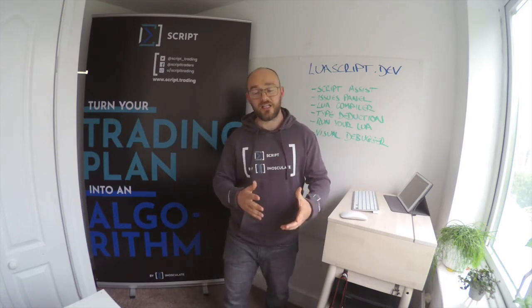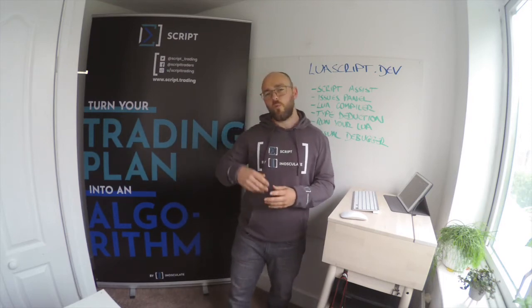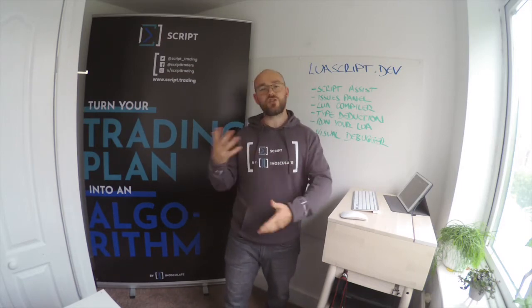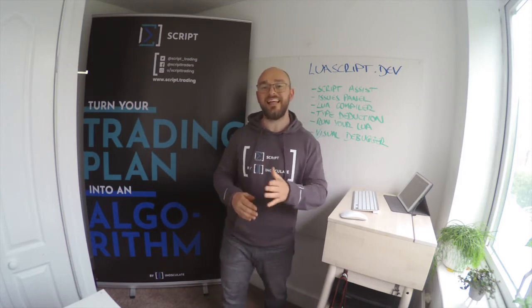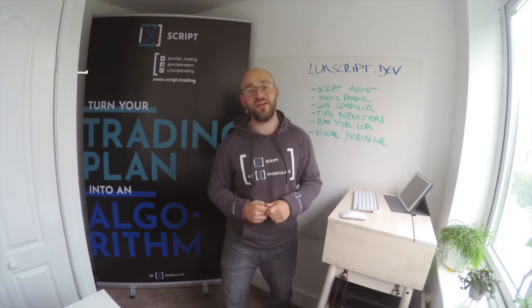Now we all know that code also has branches within it, which we know don't always run. So you could run a script a million times over and one particular area of the code doesn't get touched until it does, and unfortunately that's the one that's usually got the error within it. Our Lua compiler is able to understand every single branch of code and can identify issues before you actually run it.